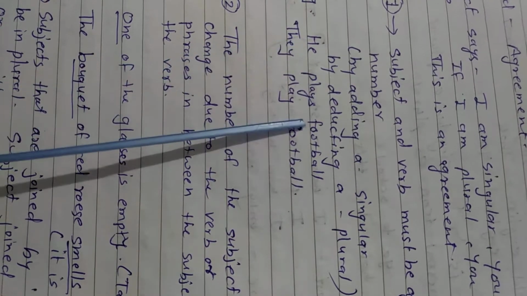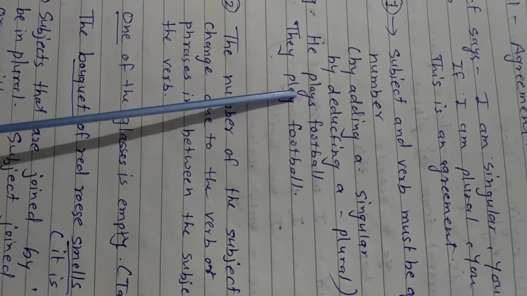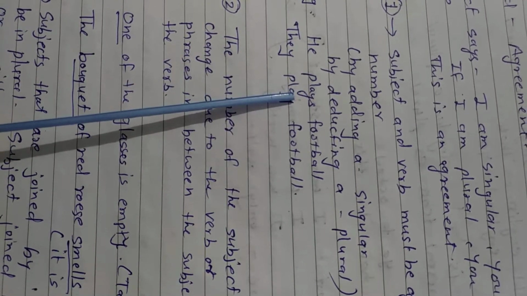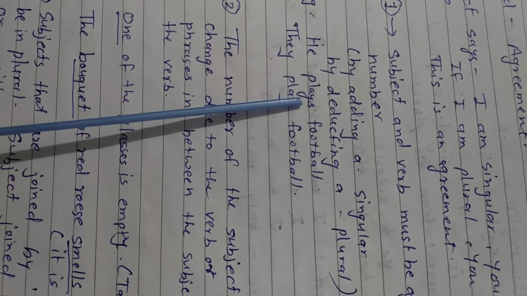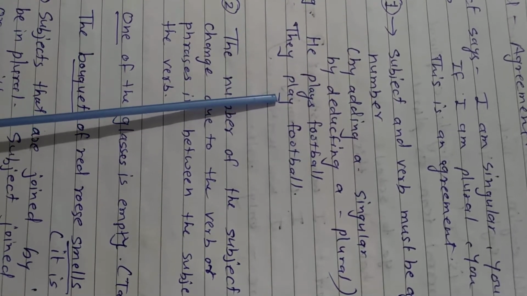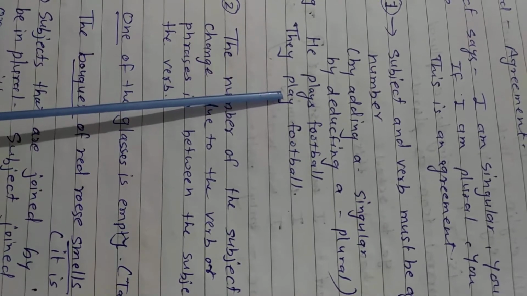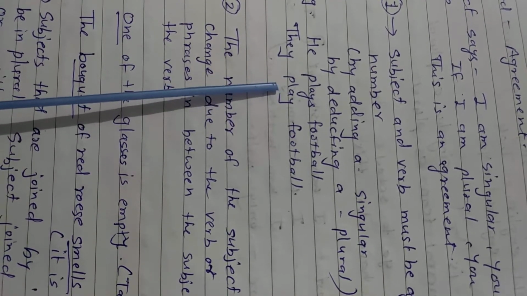But with a singular verb, if we add s, it becomes singular. If we deduct s, remove it, then it becomes plural.